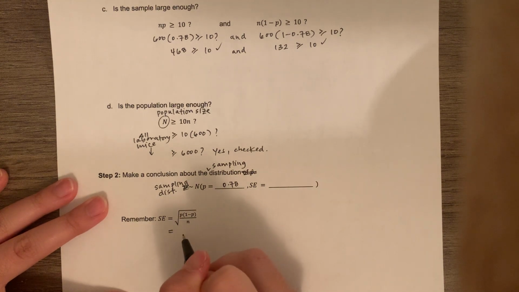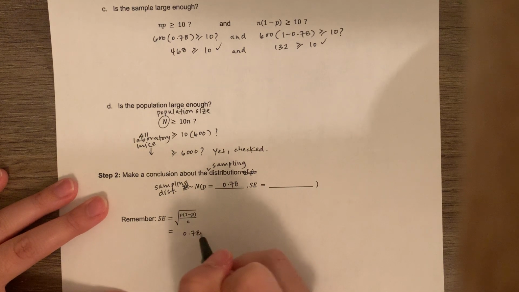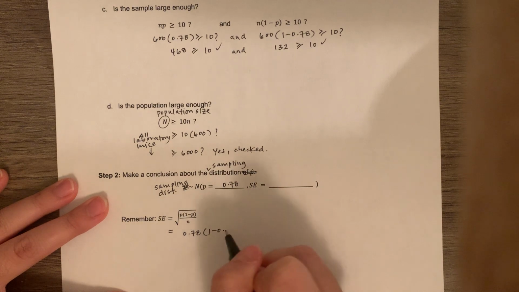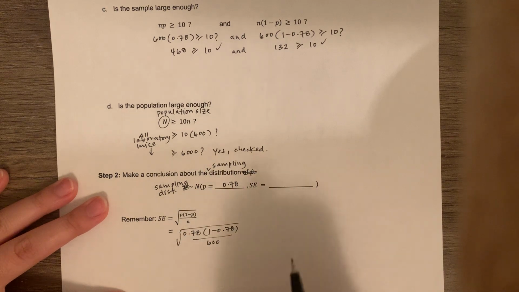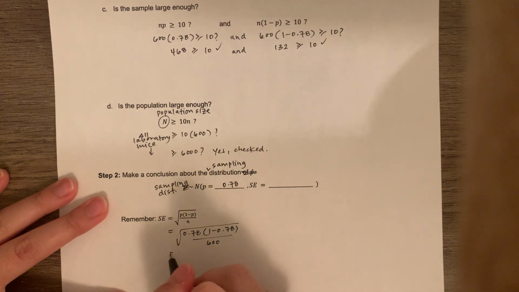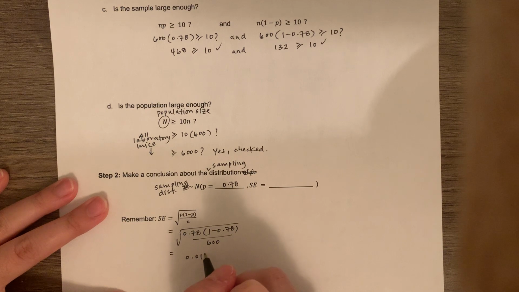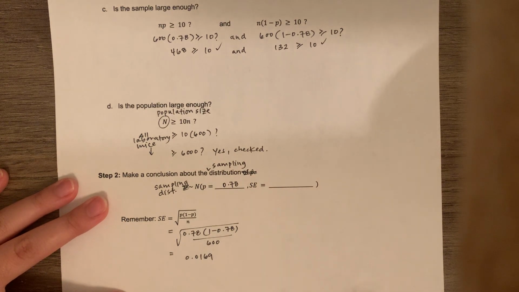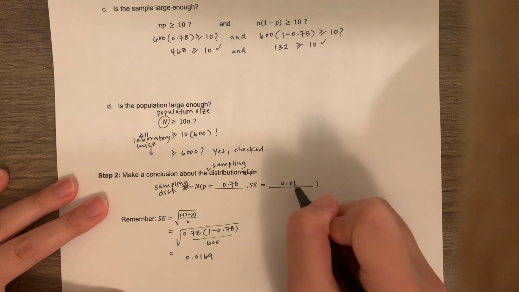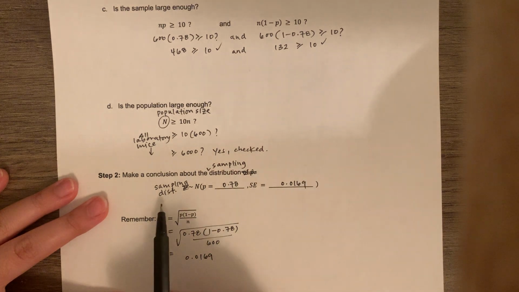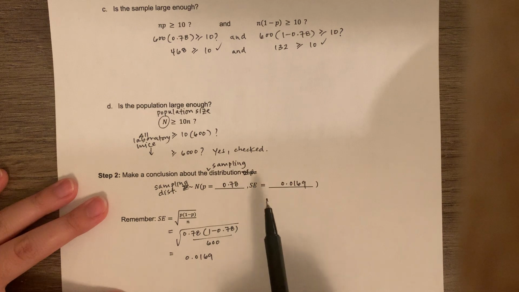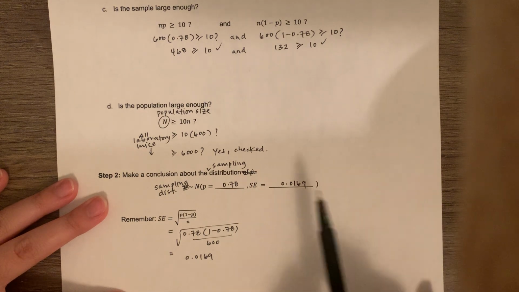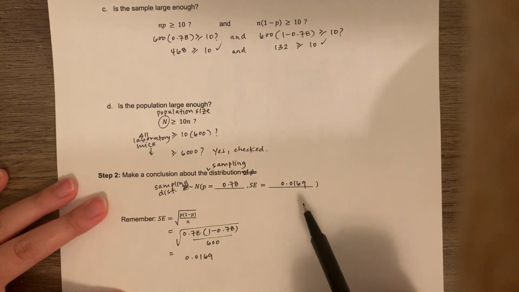So that's going to be equal to the square root of 0.78 times the quantity 1 minus 0.78 all over 600. And then don't forget to take the square root, which is going to give us a standard error of 0.0169. So our conclusion is that the sampling distribution is approximately normal with a mean of 0.78 and a standard error, or a standard deviation, of 0.0169.